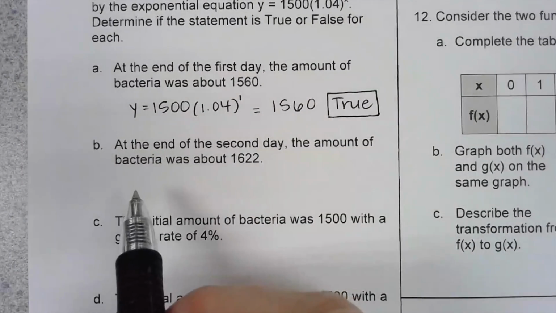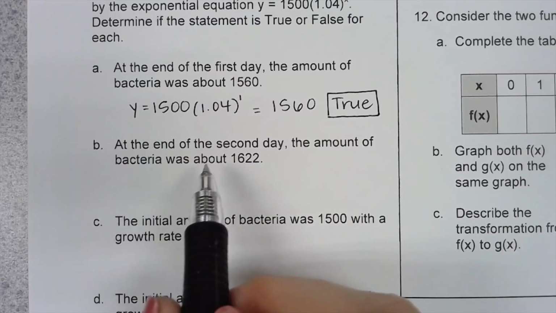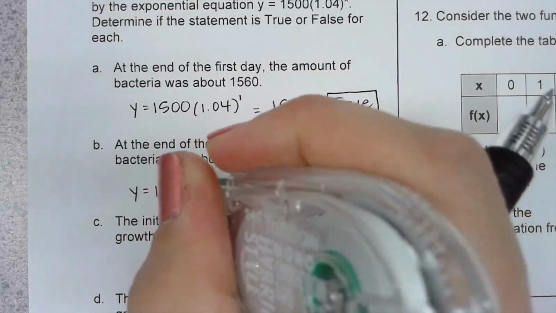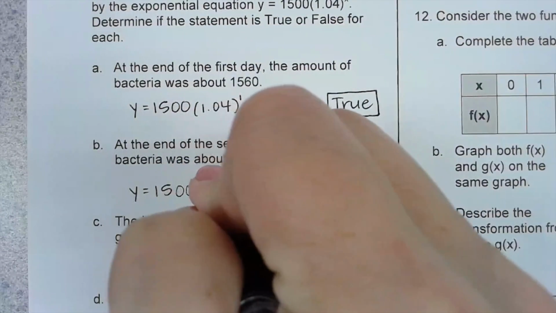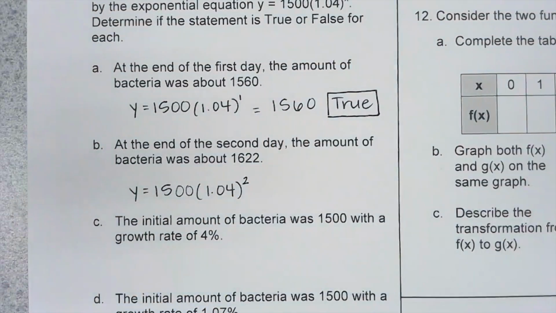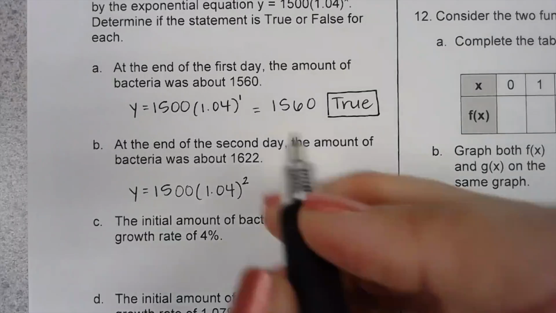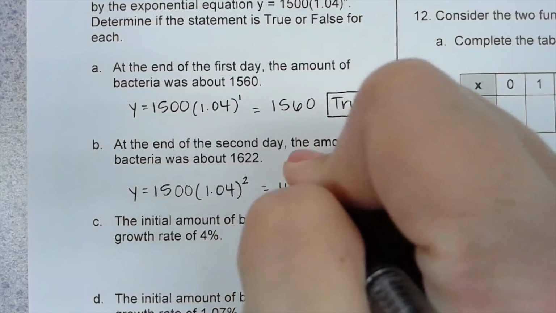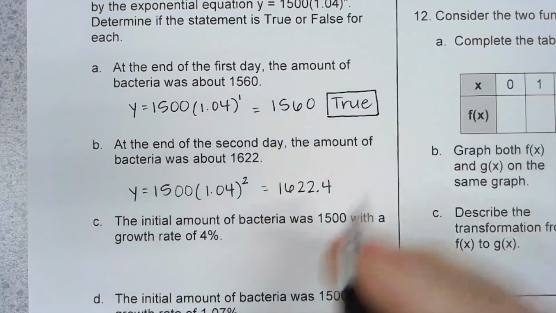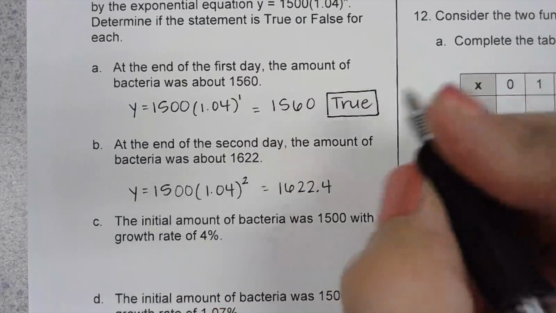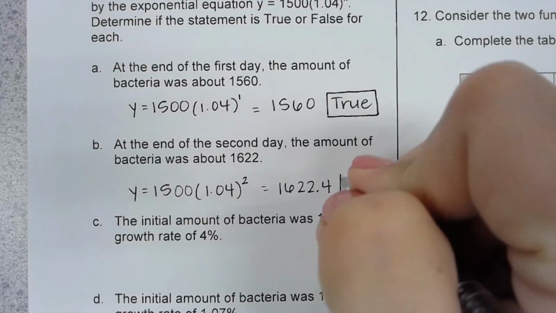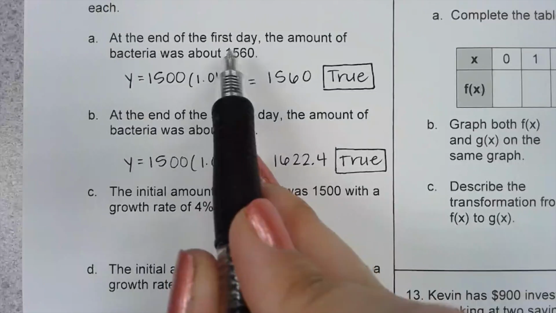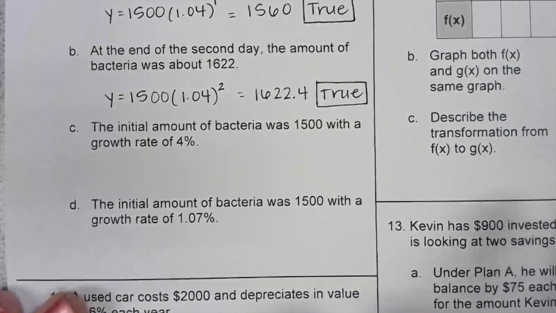Question B says, at the end of the second day, the amount of bacteria was about 1622. So this one's asking me about day 2. So I'm going to use the same function, but instead of plugging in the number 1 to check and see if this one's true, I'm going to plug in the number 2. So the number for the number of days is going into the exponent. And so for this one, I get 1,622.4, but you see how it says about 1622? So I can also conclude that based off of the information that I was given, that that question is also true. So the math that I'm doing is checking to make sure that these are the answers to the questions.